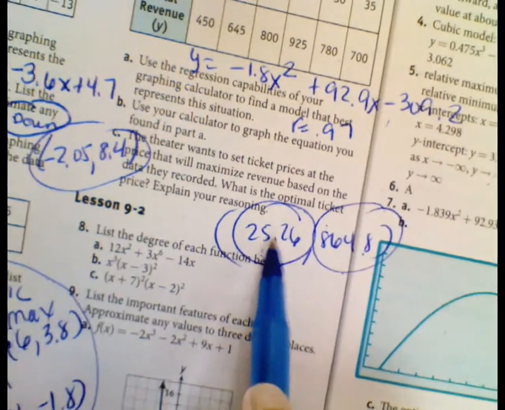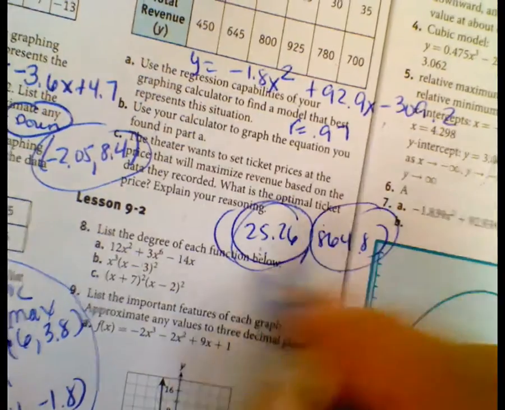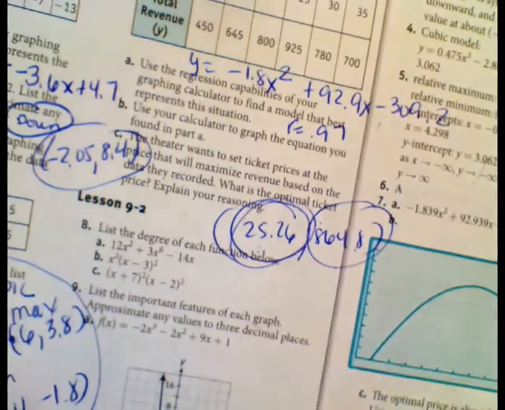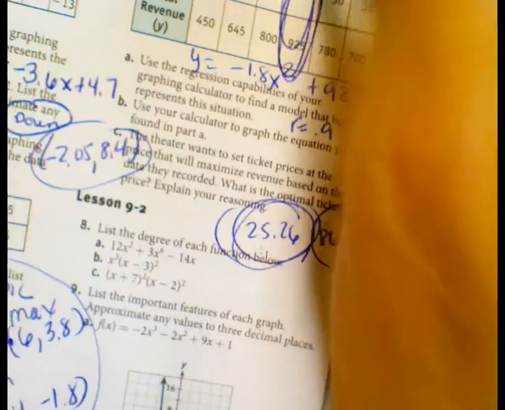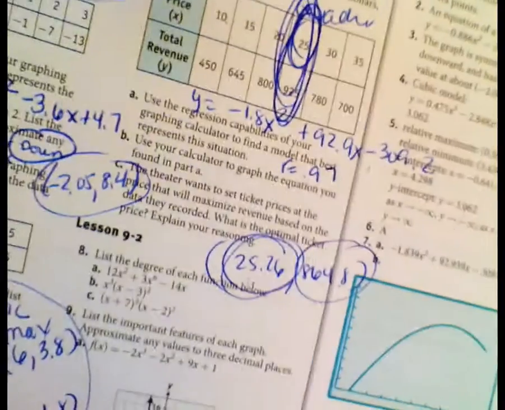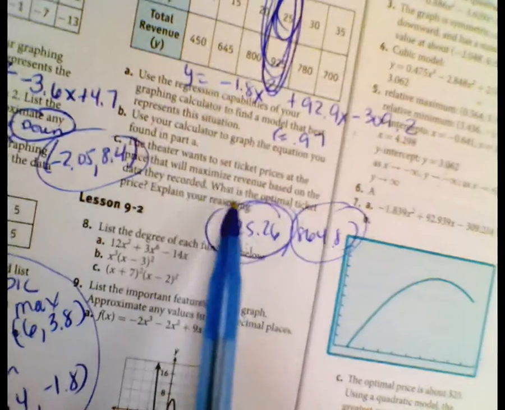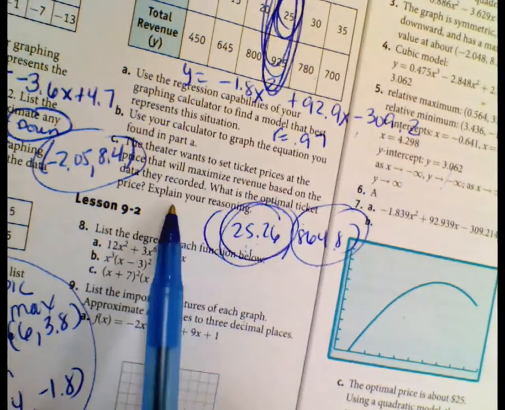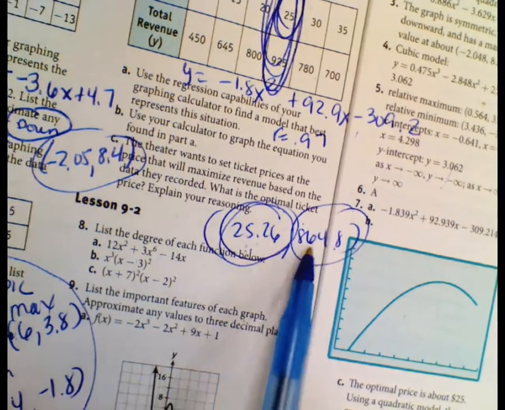So if you charge $25.26, we'll just say, I would say you're going to charge $25. So it looks like this is the key one right here, $25. $25.26 is the optimal price to charge to get to this. So it's your maximum key. Okay, and that's your homework.